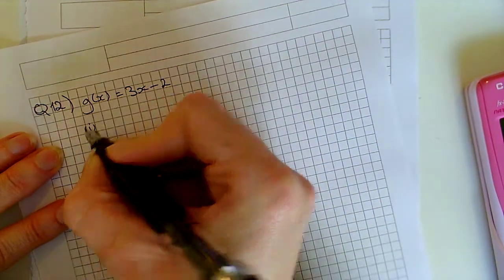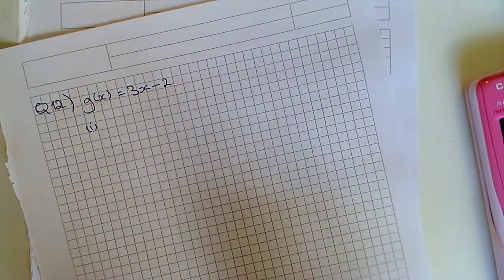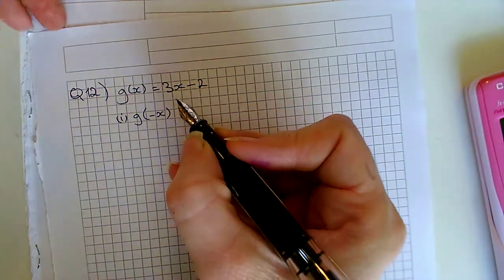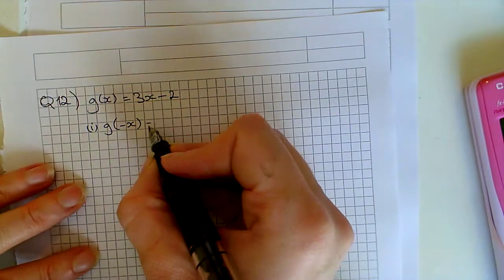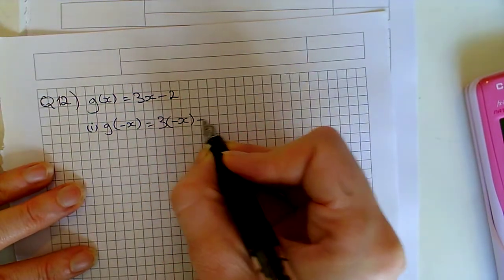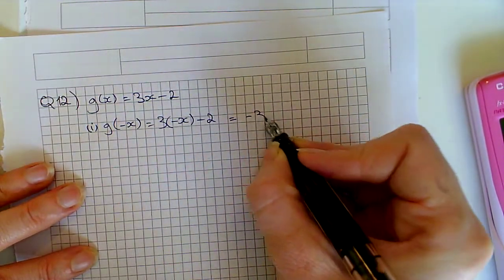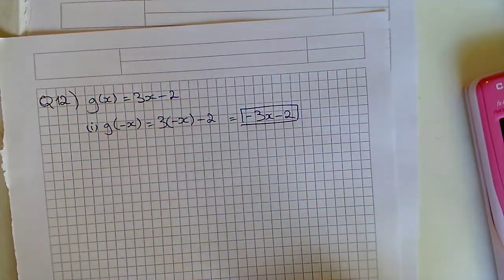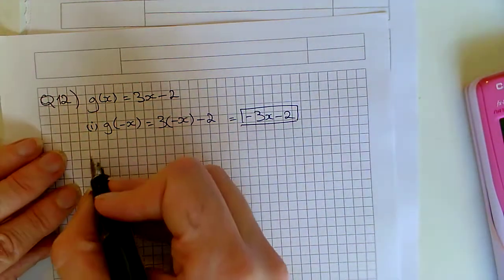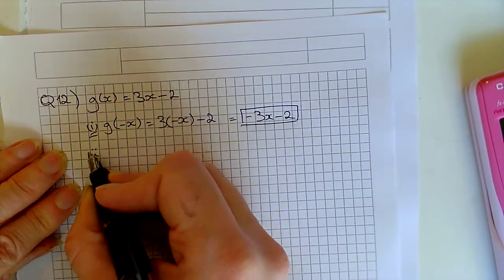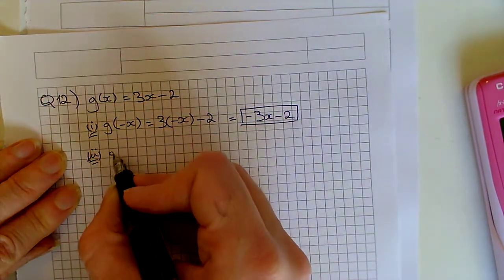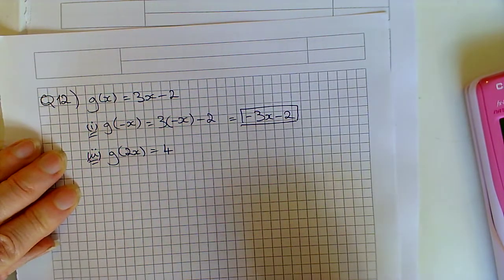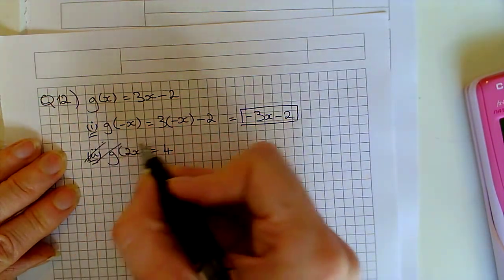So there's our definition of g of x. And for part 1, we're asked to find g of negative x. So what I'm doing here is I'm replacing the x value with a minus x, which just gives me minus 3x minus 2. Whatever they put in the brackets is what we replace the x value with. Part 2, g of 2x equals 4. Oh, sorry, I didn't actually finish that one.